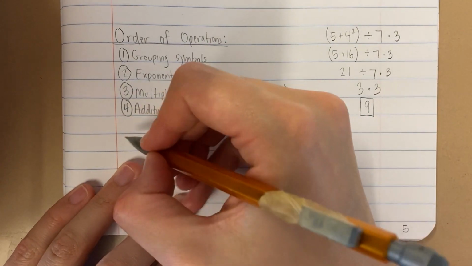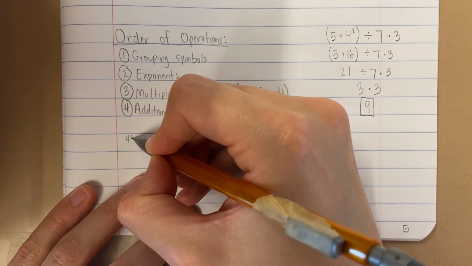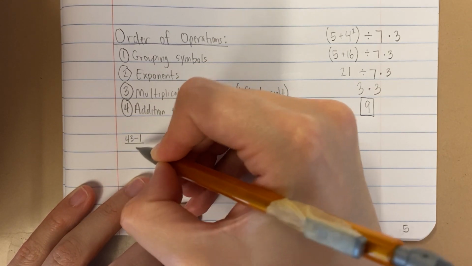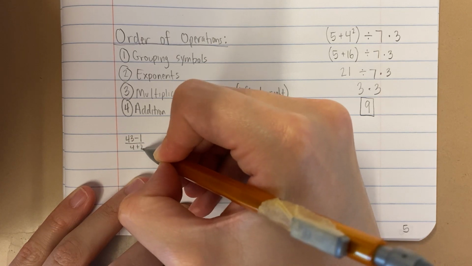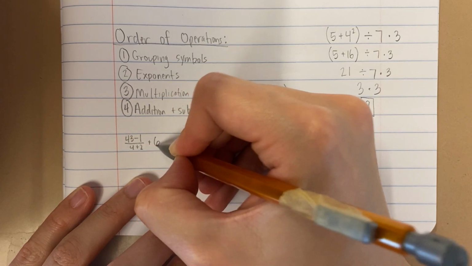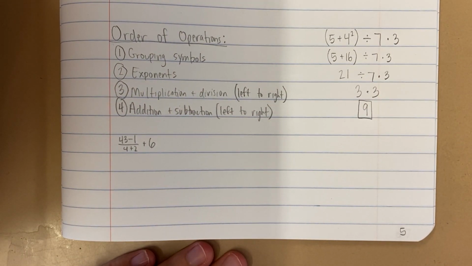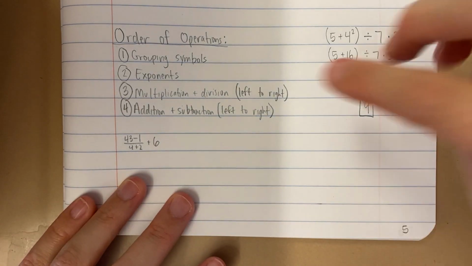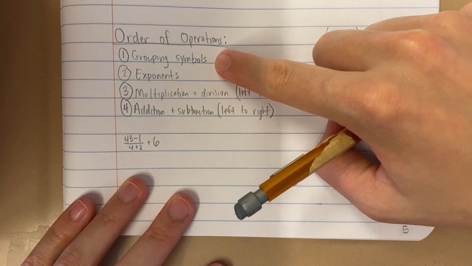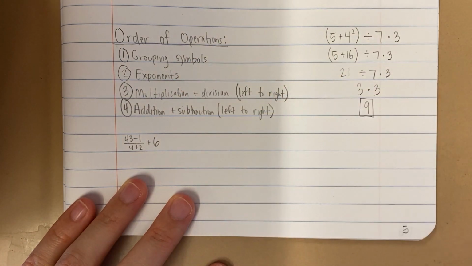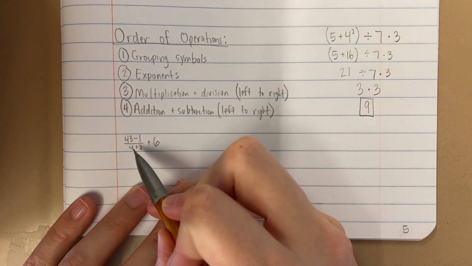Here's another one. What do we do here? Do we have any grouping symbols, right? What you kind of do is you always say, okay, do I have grouping symbols? And if you do, you start with that. Do you have exponents? If you do, you start with that. Okay, so I do have grouping symbols because I have a fraction bar.